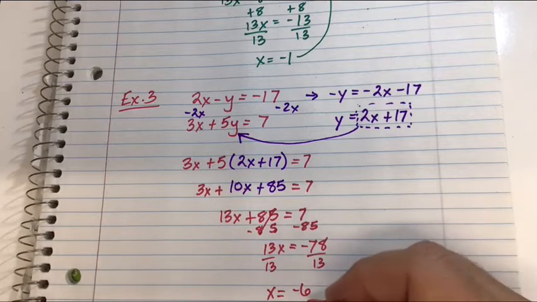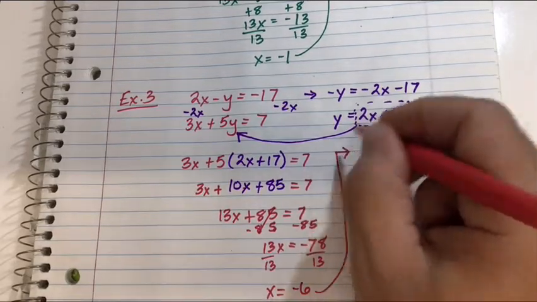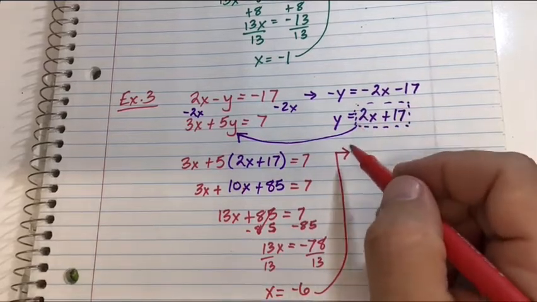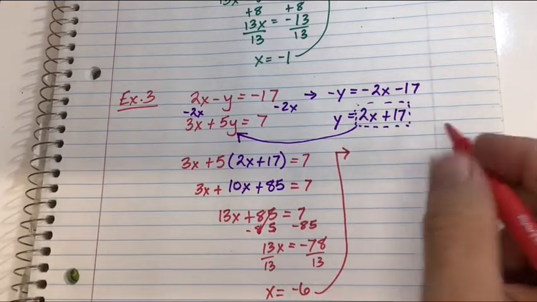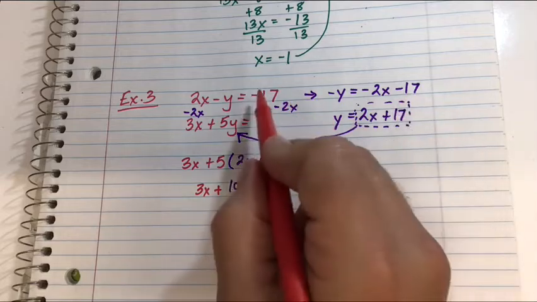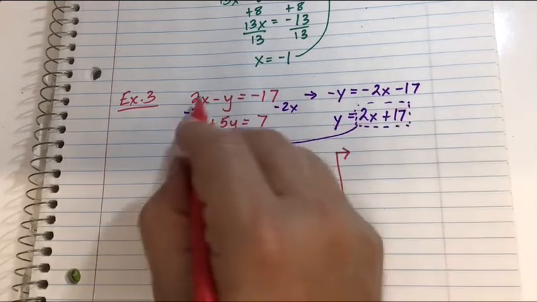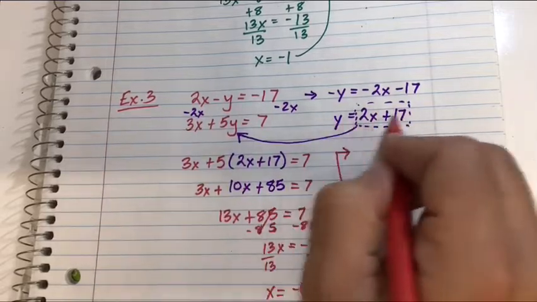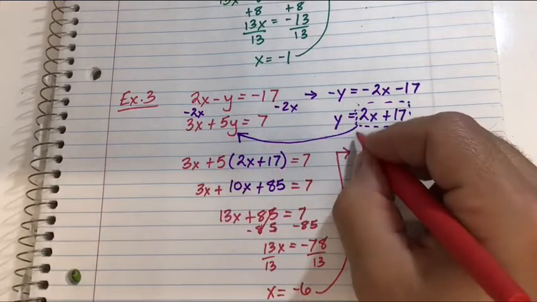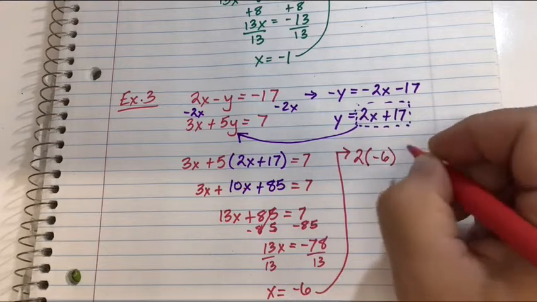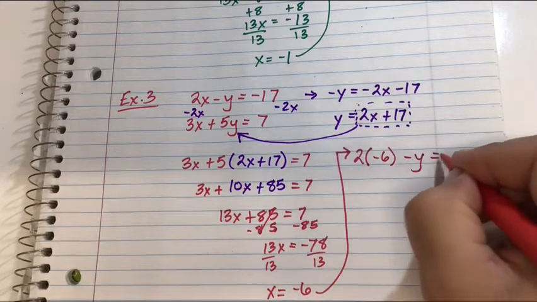That's part of our answer, but we always want to go back and find the other part of our answer using this value. But when we substitute to find the other value, in this case y, we want to go back to an original equation. So I'm going to use the top equation still, but I'm going to use the original, not the redone equation here. So I'm going to say 2 parentheses negative 6 instead of x, minus y equals negative 17.